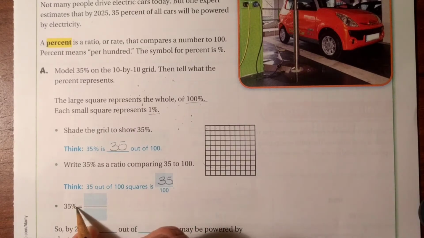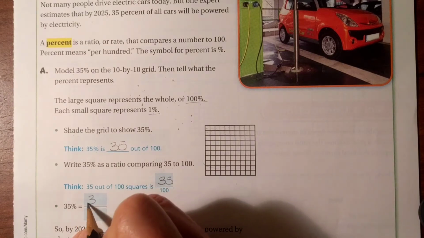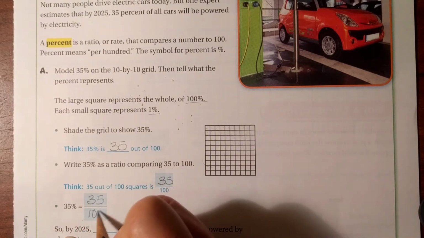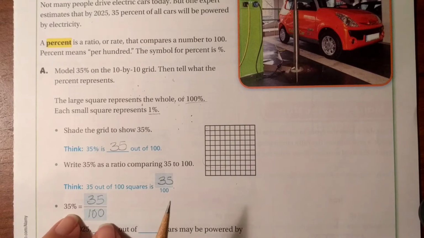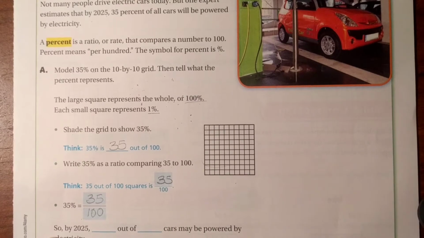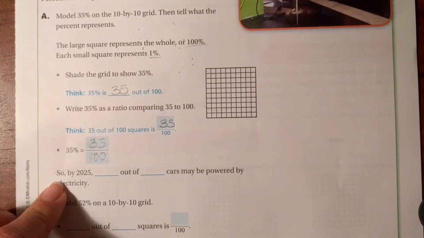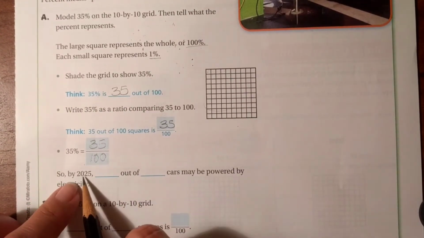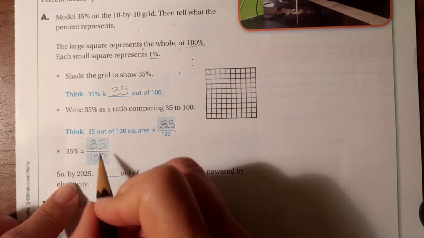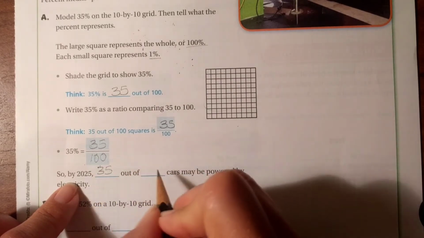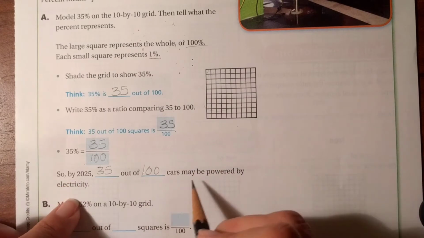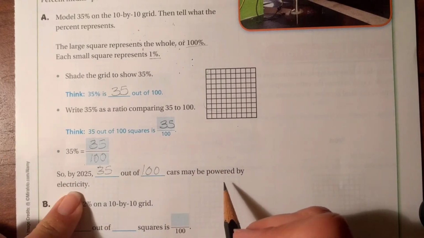So 35% equals 35 out of 100. They're the same, just two different ways of writing the same thing. So by 2025, 35 out of 100 cars may be powered by electricity.